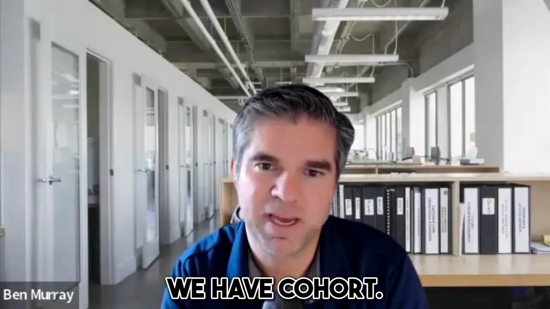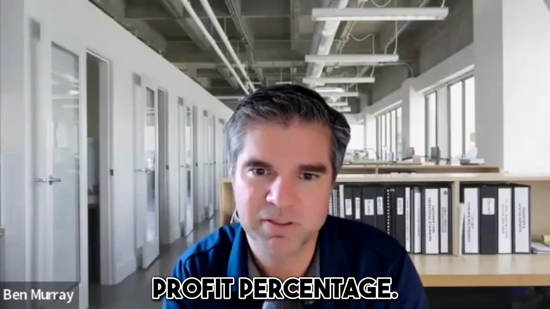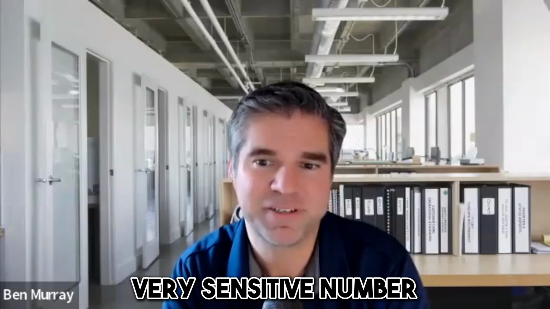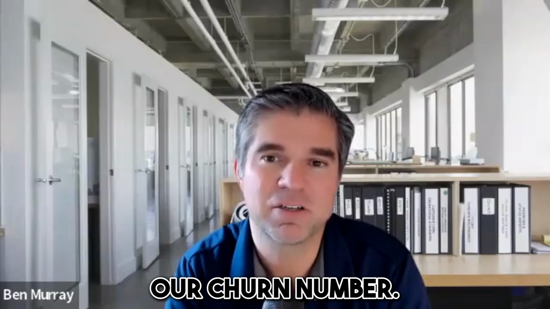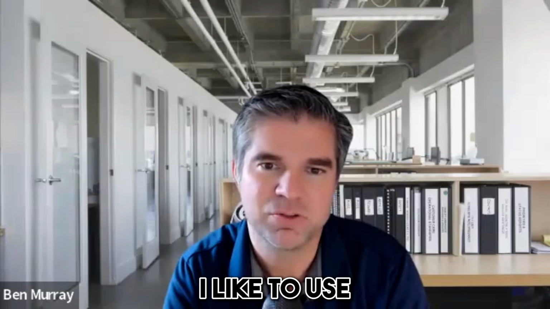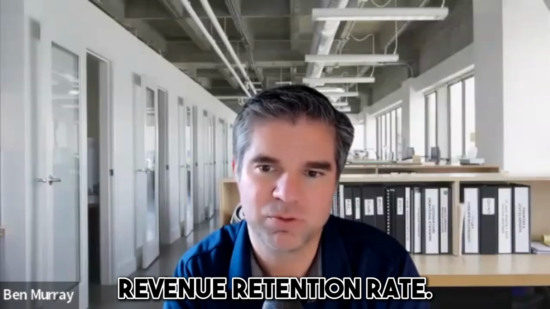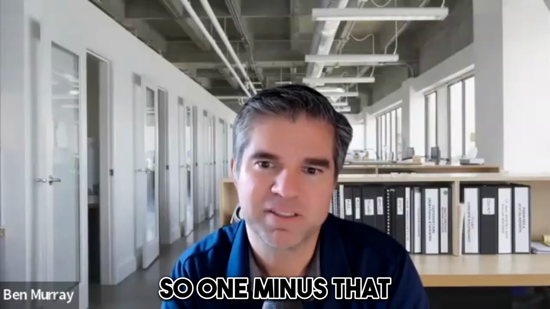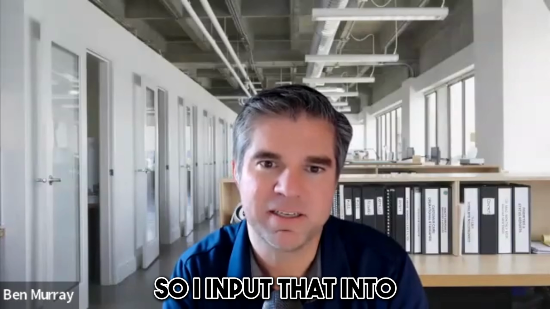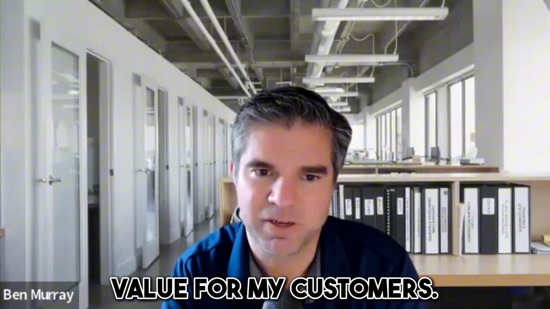So in the numerator, we have cohort ARPA times our subscription gross profit percentage, and that means it's gross margin adjusted. And now we're dividing by that very sensitive number in the denominator, our churn number. So what churn do we use for that? I like to use 1 minus GRR. So 1 minus our gross revenue retention rate equals our dollar churn. So I input that into the denominator to calculate my lifetime value for my customers.